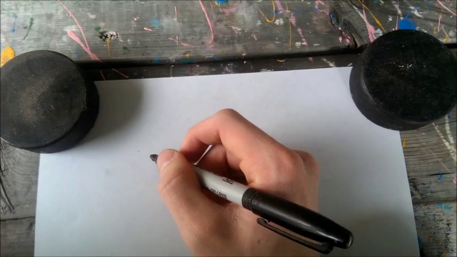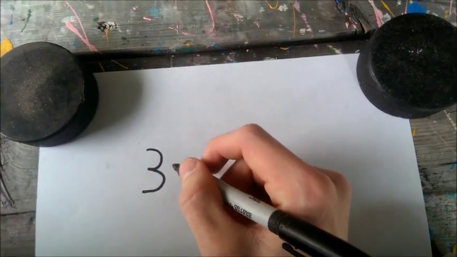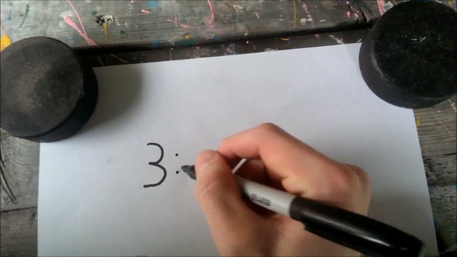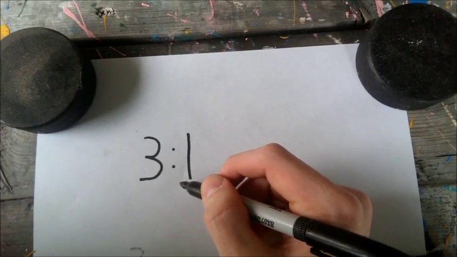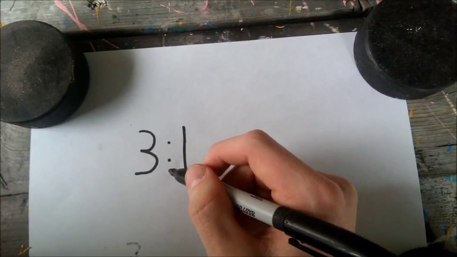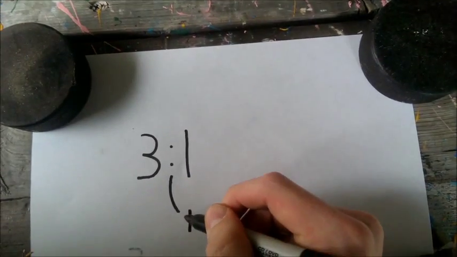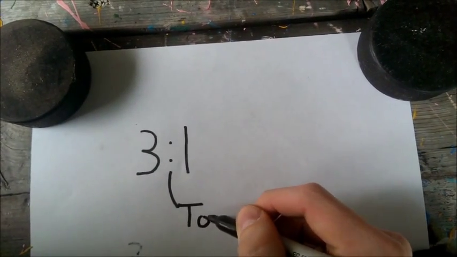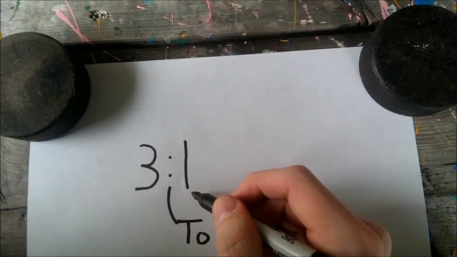Let's say you want to make a cake. The recipe asks for 3 cups of flour and 1 cup of water. In ratios, when you write a colon, you say the word "to." So it's 3 cups of flour to 1 cup of water.